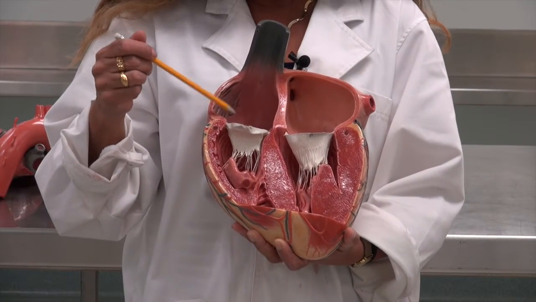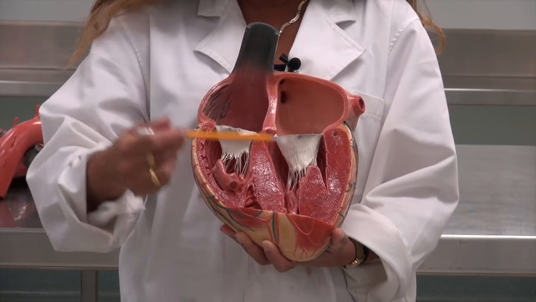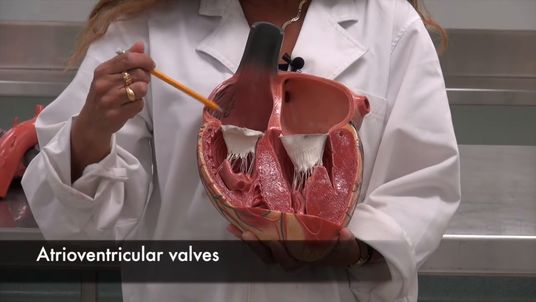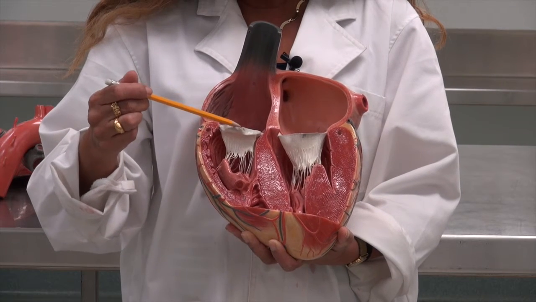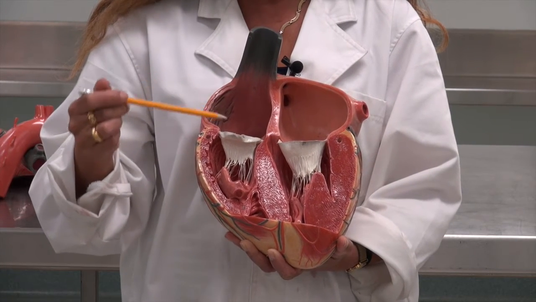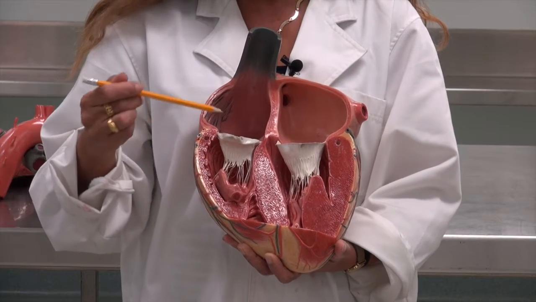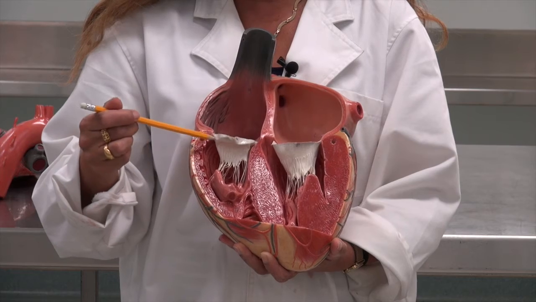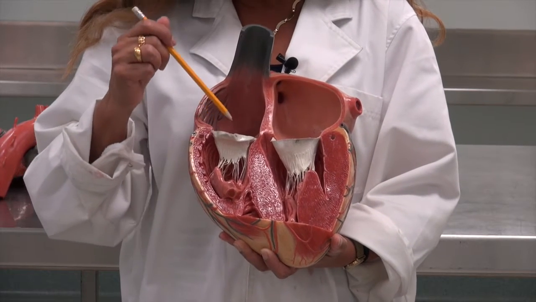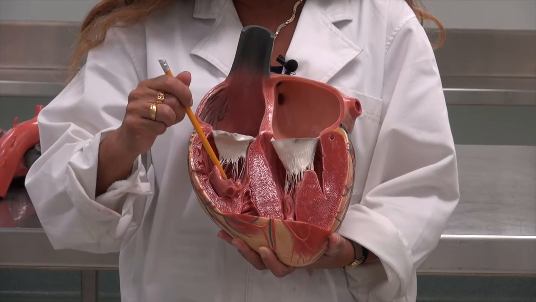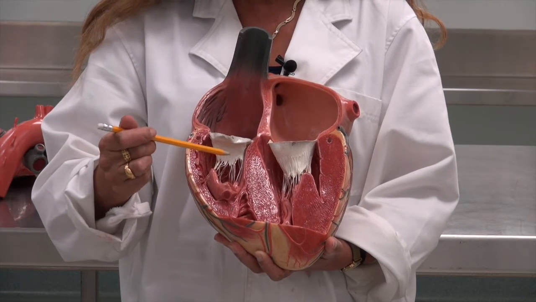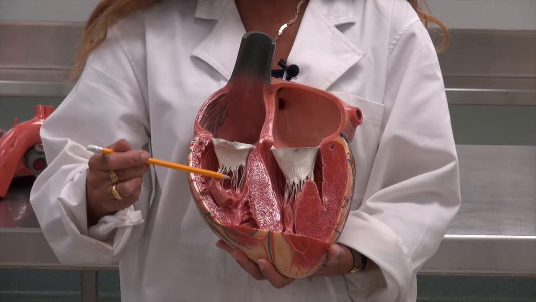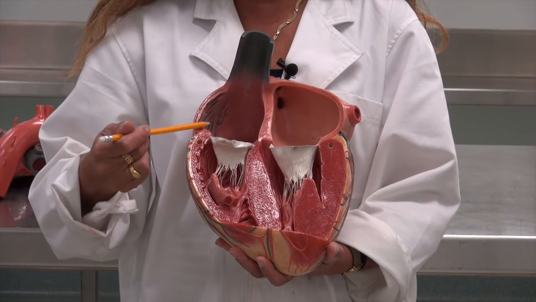You will notice that in between the atria on both sides and the ventricles, there are these valves. They are called the atrioventricular valves because the valves are between the junction of the atria and the ventricles. The valve on the right-hand side is called the tricuspid valve. It has 3 cusps. It allows the blood to flow from the right atrium into the right ventricle, but when the right ventricle contracts, the valve closes up and prevents the backflow of blood from the right ventricle back into the right atrium.